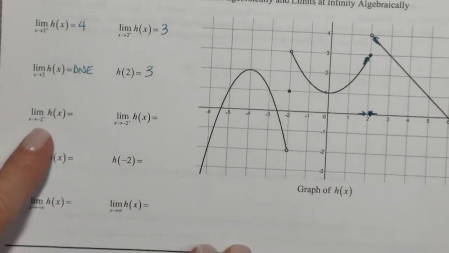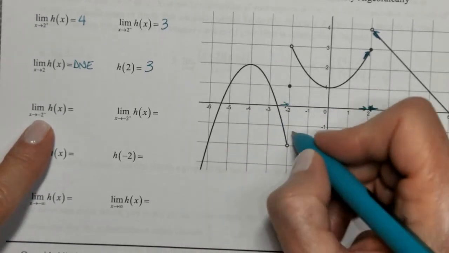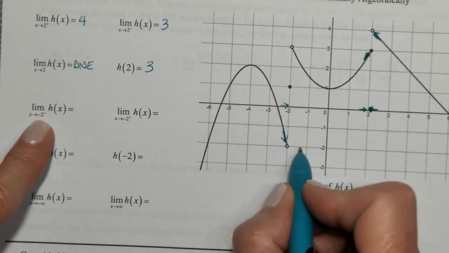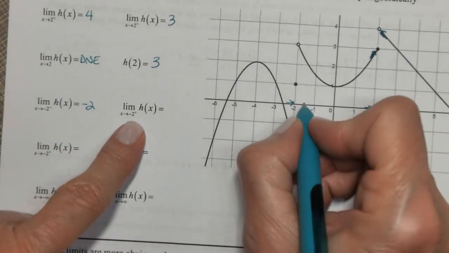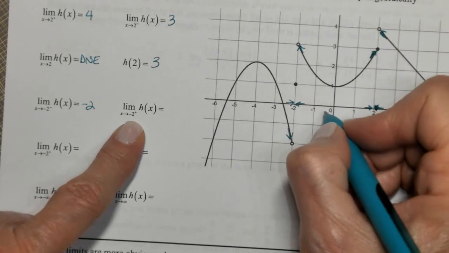Let's approach -2, this time from the left first. Approaching -2 from the left, the function value is approaching -2. From the right, the function value is up here, it's approaching 3.